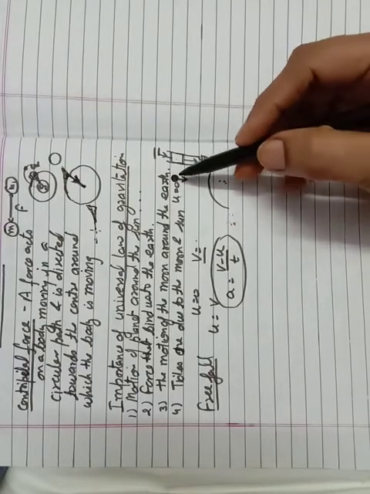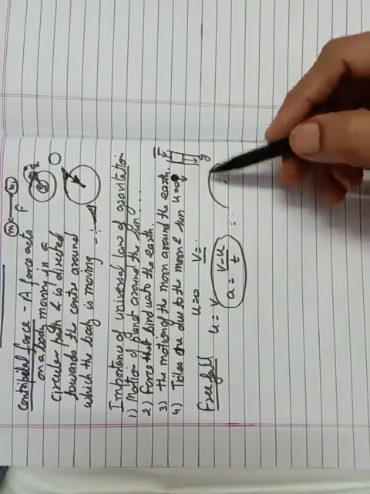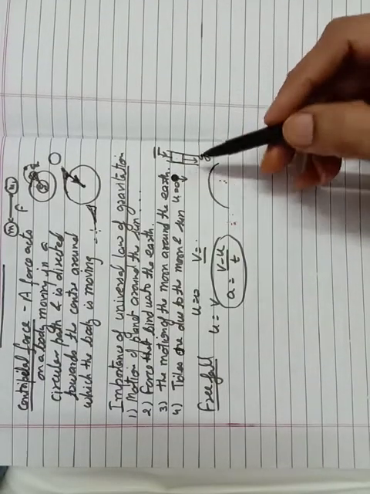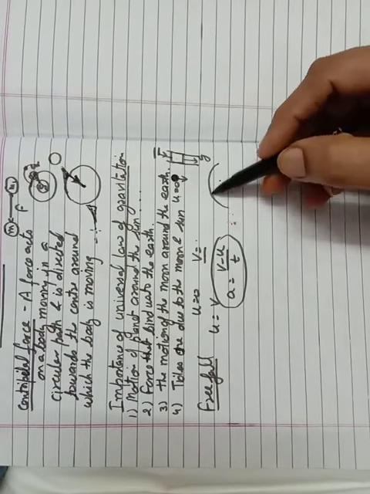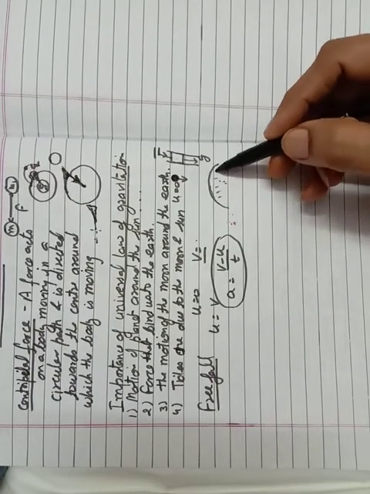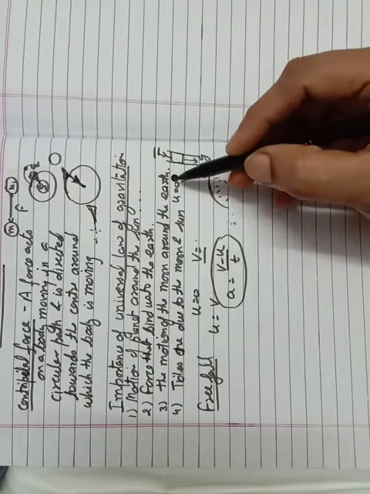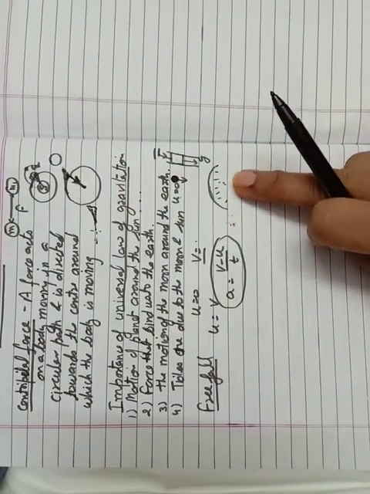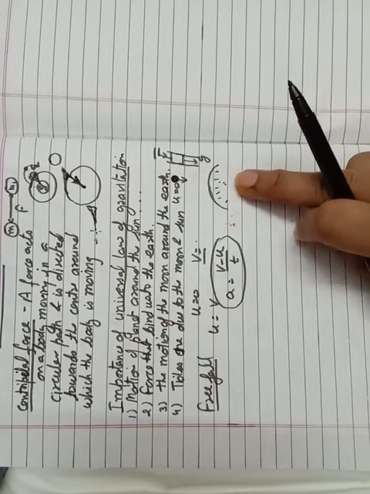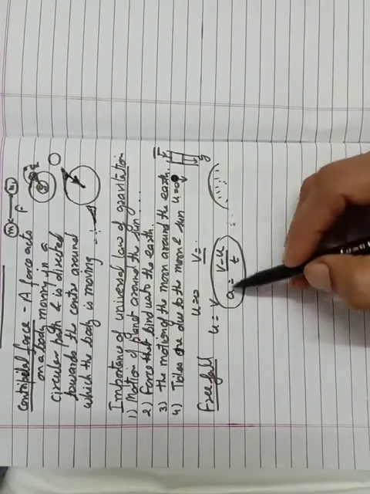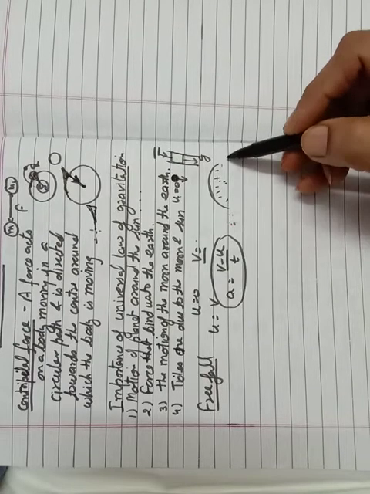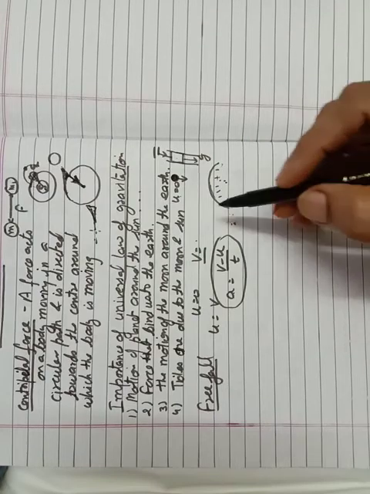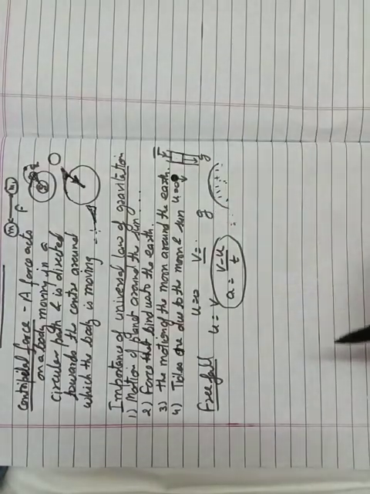So if a body is free to fall on the earth, it has some acceleration which is caused by the force exerted by the earth. This acceleration which is caused by gravity is called the acceleration due to gravity. This acceleration is caused by the gravitational force, so it is called the acceleration due to gravity, and it is represented by small g.